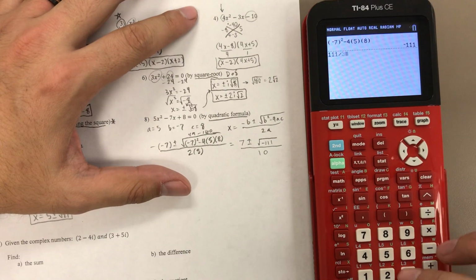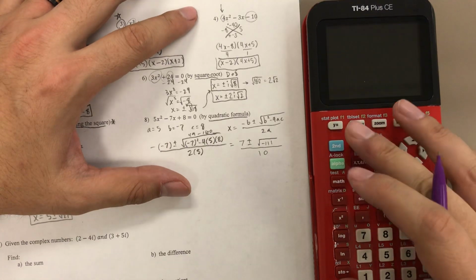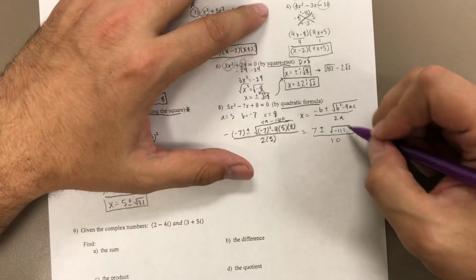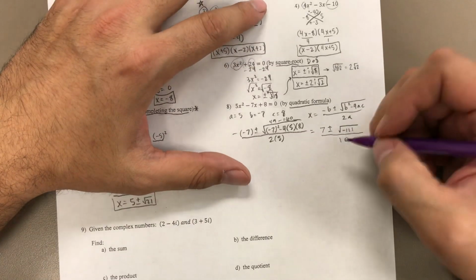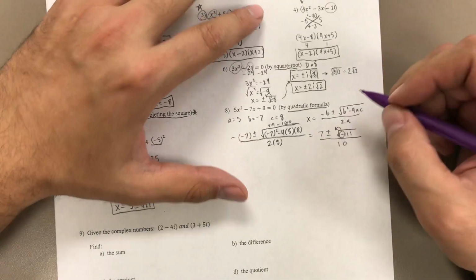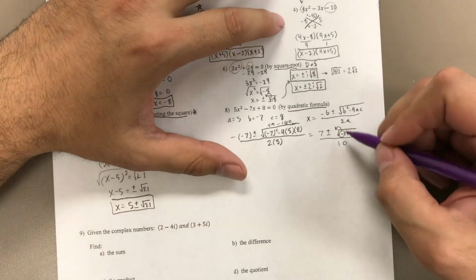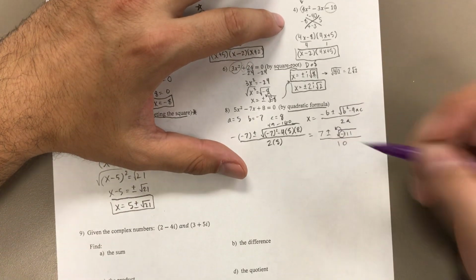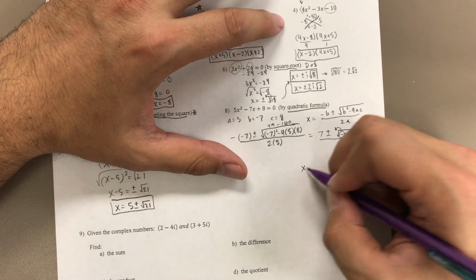Now, 111 is divisible by 3, so let's see if I can simplify this expression a little bit more. 111 divided by 3 is 37, okay? 37 is prime, so we can't reduce this radical anymore, but there's one more thing you need to do, and that's get this negative out of here. Just turn this into a complex number. If we have the square root of a negative, we move the negative out front, it becomes an i, so that'll give us our solutions.